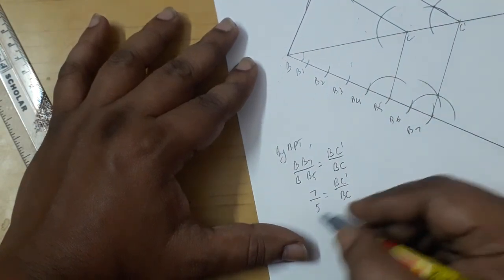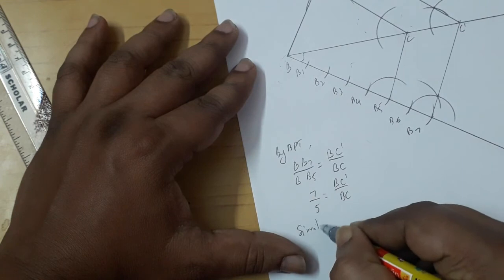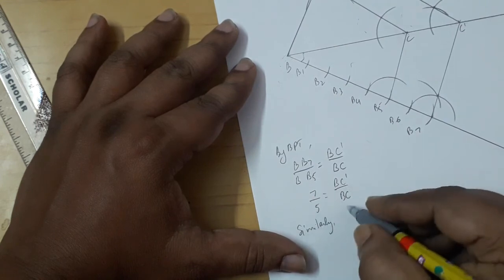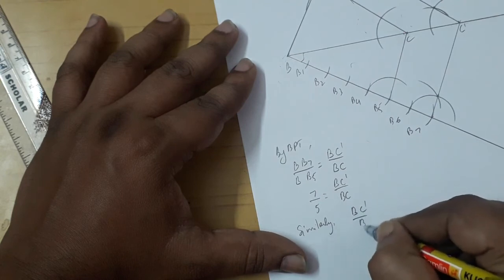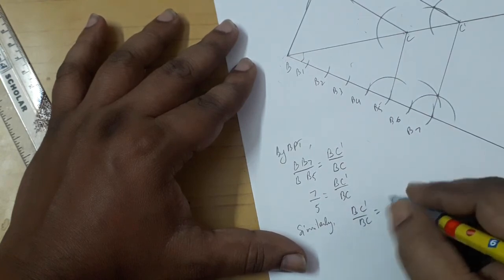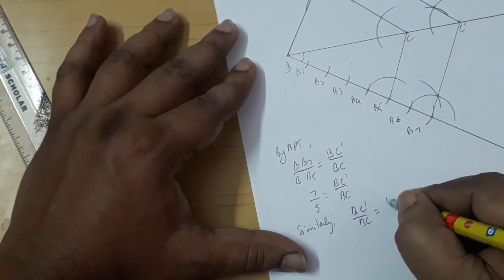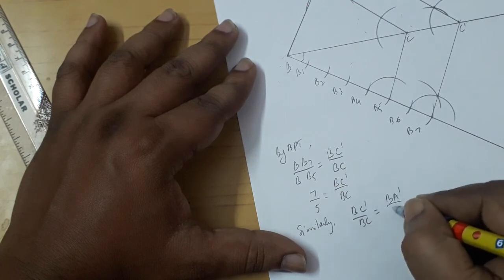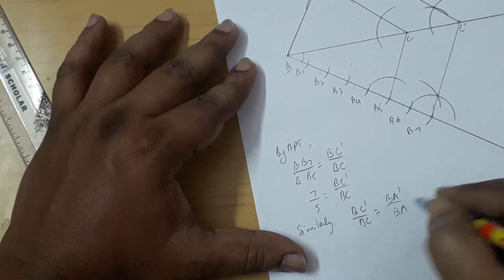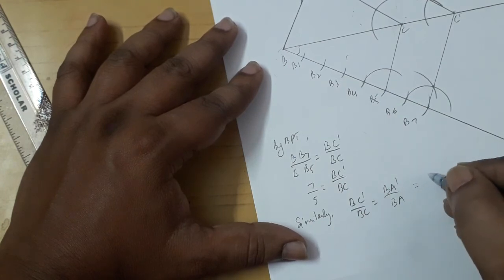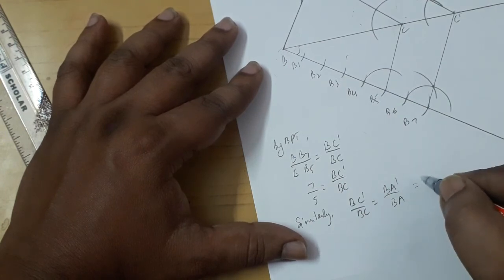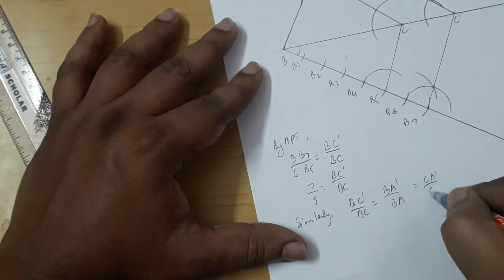Similarly, we can say BC dash upon BC is equal to BA dash upon BA, and also equal to CA dash upon CA.